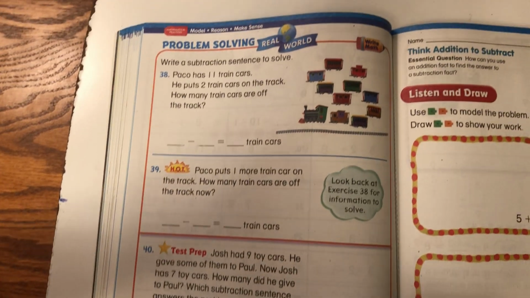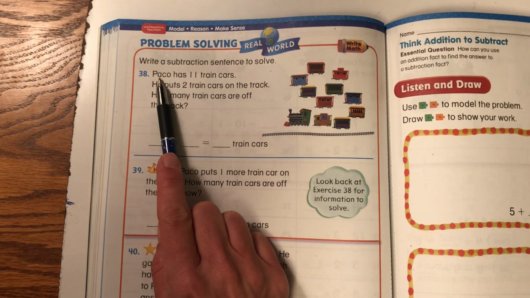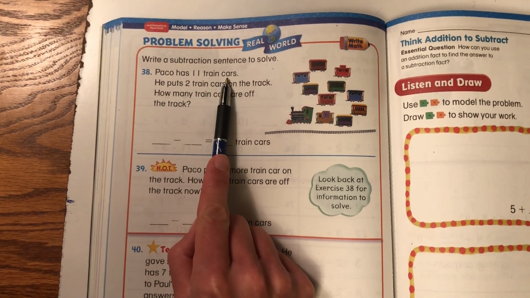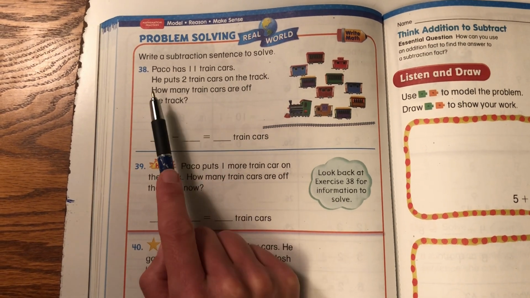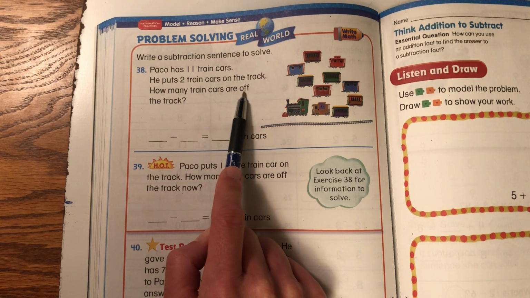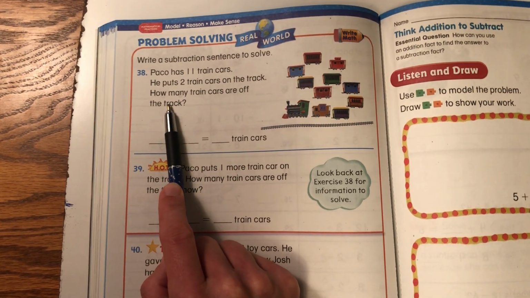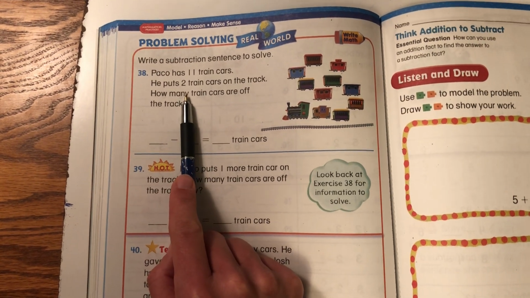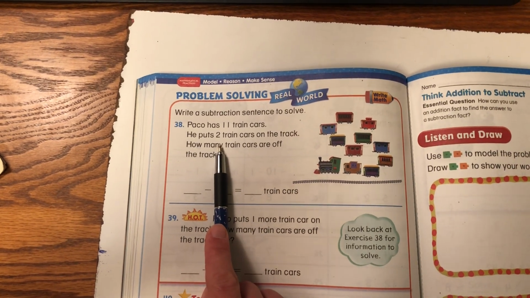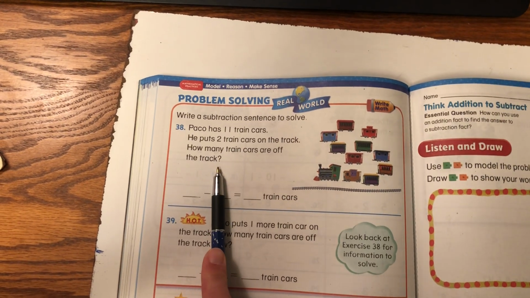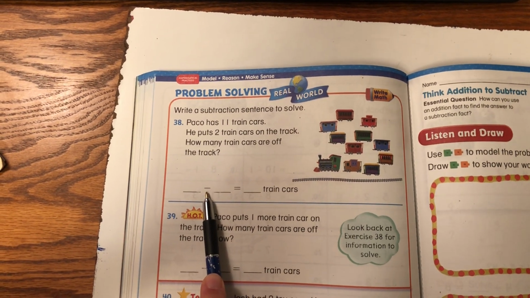Let's do some problem solving together. Write a subtraction sentence to solve. Paco has 11 train cars. He puts 2 train cars on the track. How many train cars are off the track? Well, it's talking about how many are on the track, how many are off the track. They want us to find the difference between the two. Remember, if they want me to find the difference, they're asking me to do subtraction or take away.